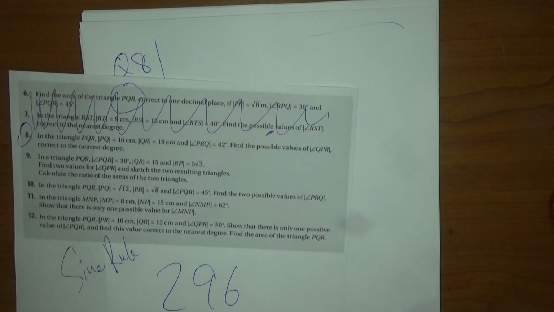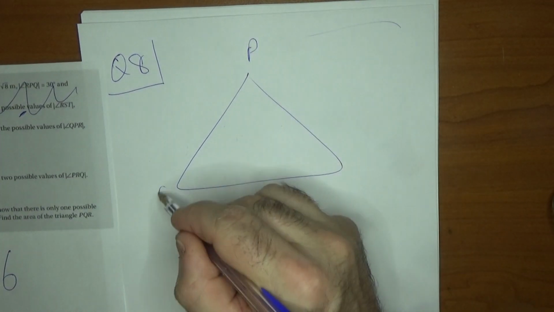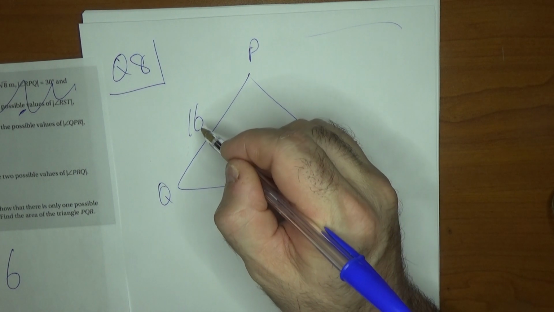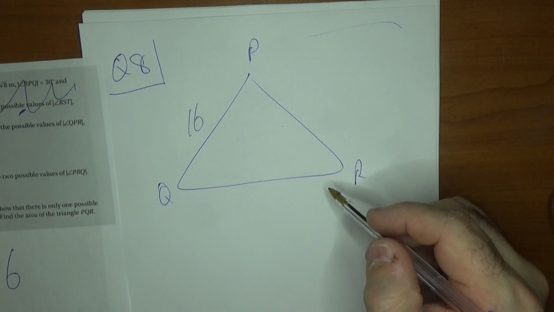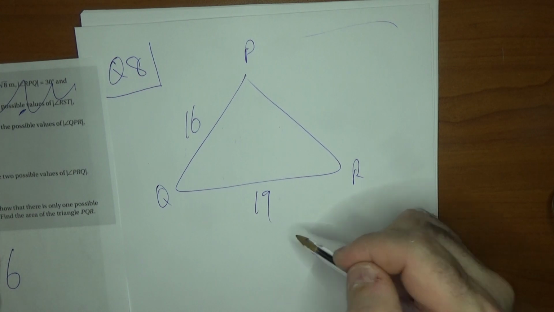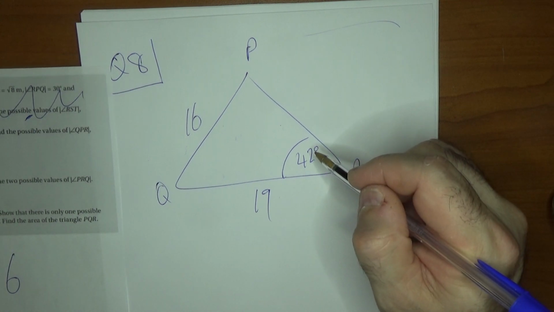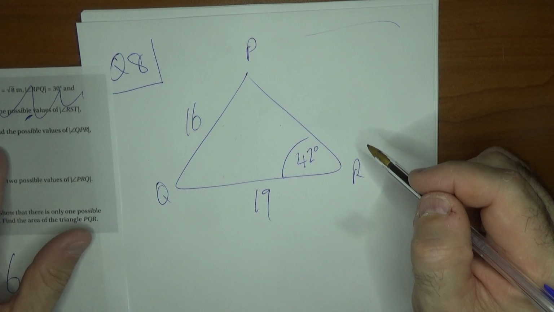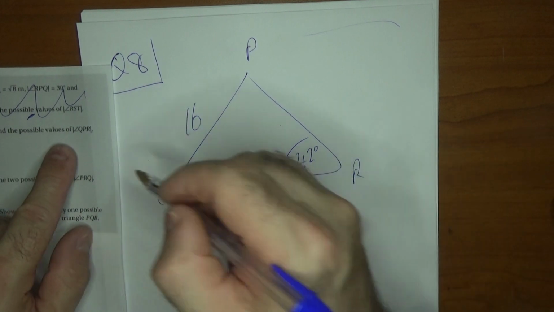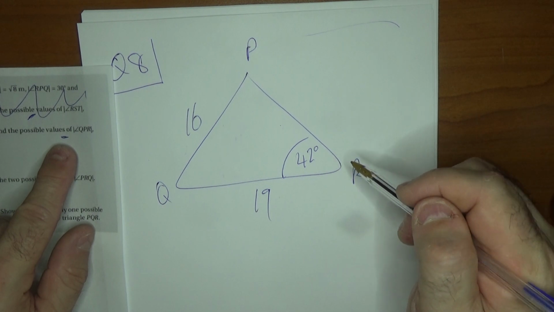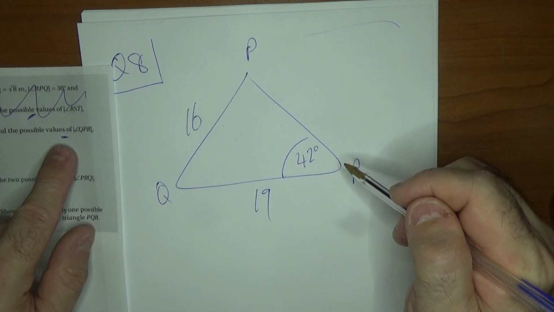Okay, here we go now with question 8 on page 296. In the triangle PQR, PQ is 16, QR is 19, and the angle at R is 42 degrees. Find the possible values at P correct to the nearest degree. This time it's find the possible values, but there was only one before.